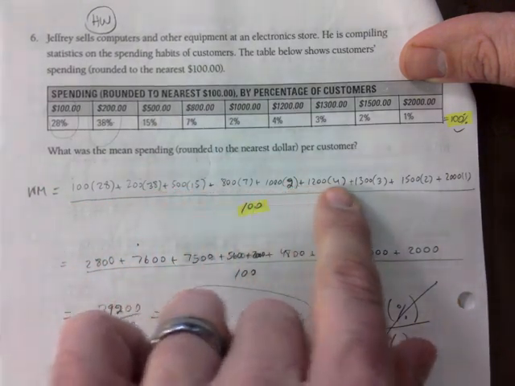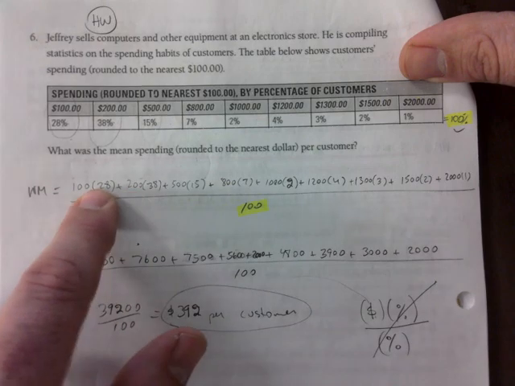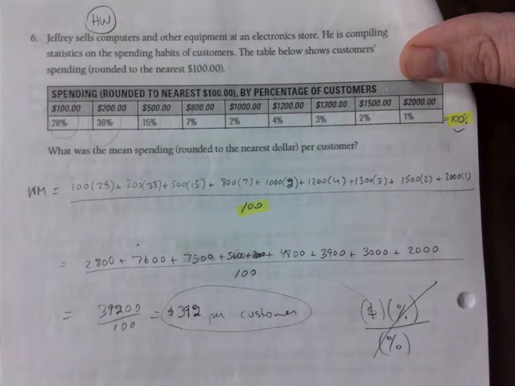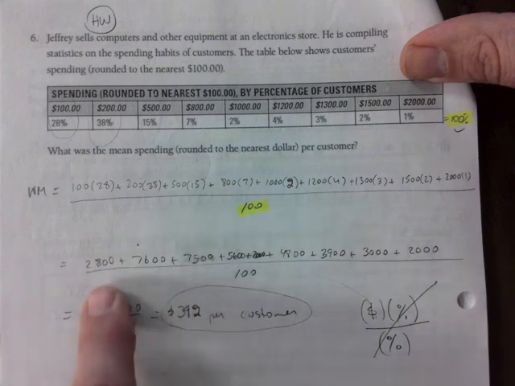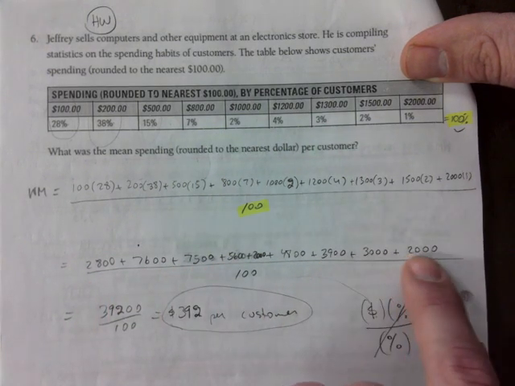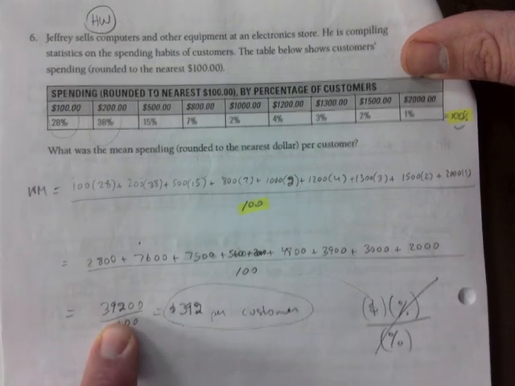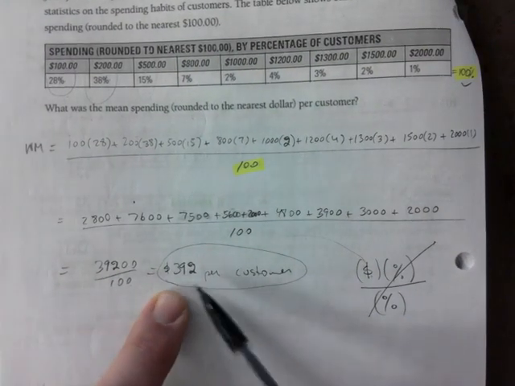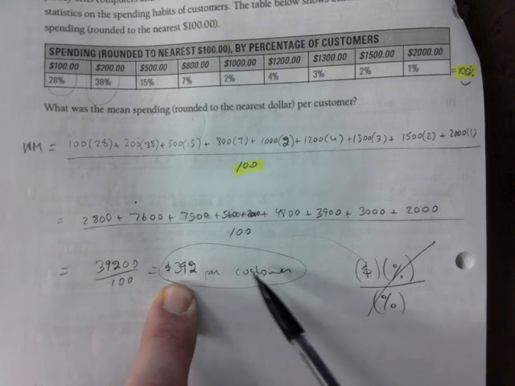You do not have to show me this, but I would like to see on the right next to the table where you do multiply, okay? And then you have to be careful, don't rush to your final answer, but you end up with this number divided by 100, so it's $392 per customer.